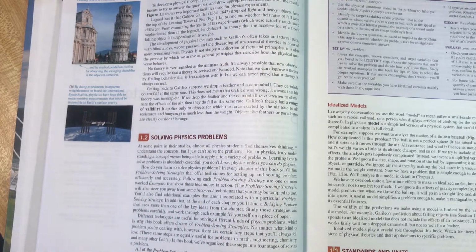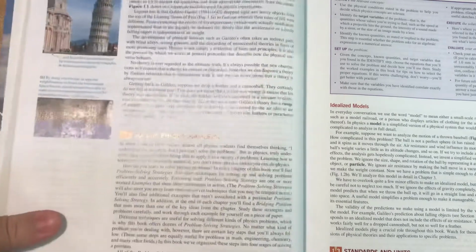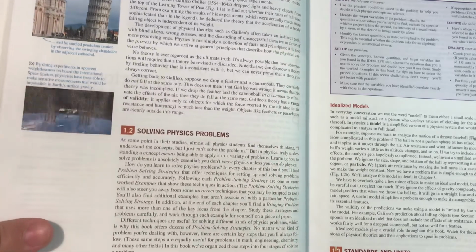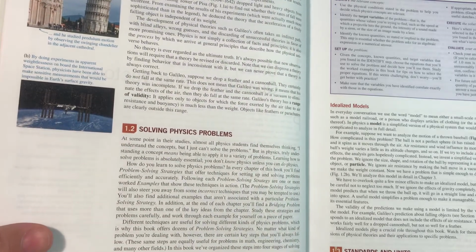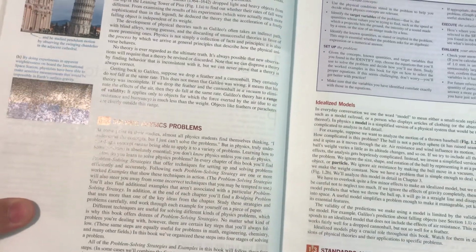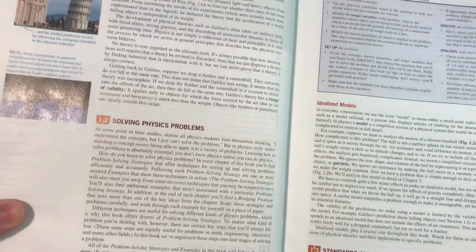I put them in the blog for the first lecture. For solving physics problems, we will deal with many problems and examples in the future, and you will be more comfortable with these regimes.